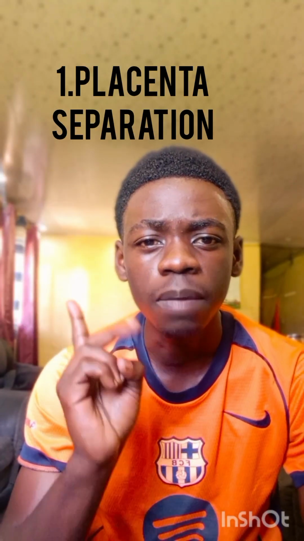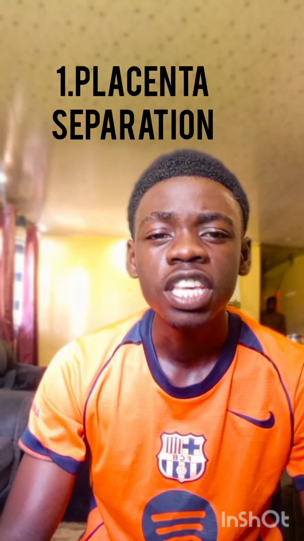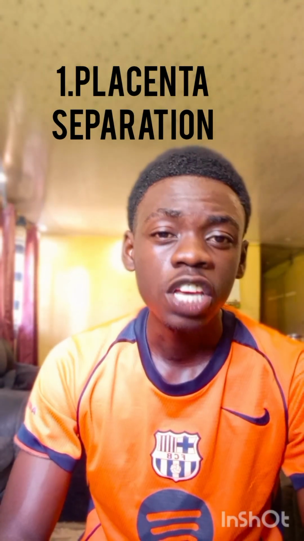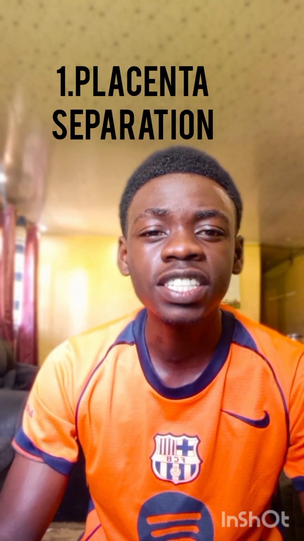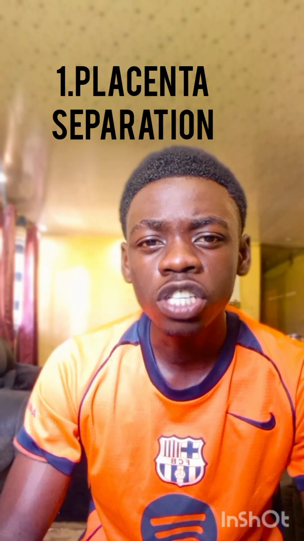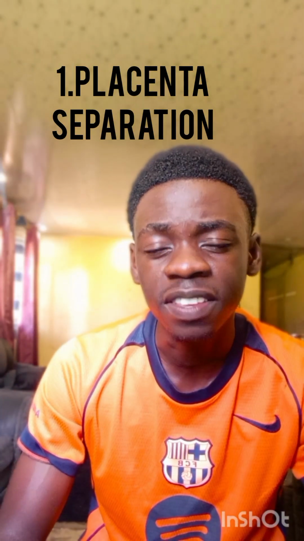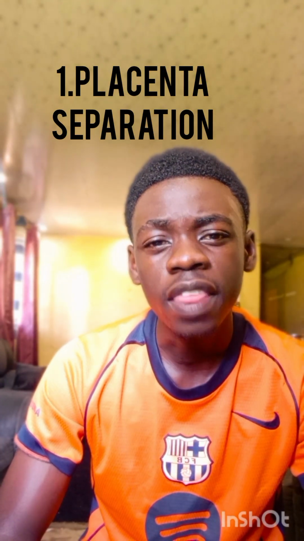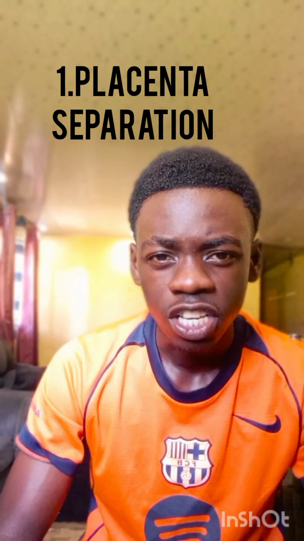We have the Schultze method and the Matthews-Duncan. The Schultze method is the most common form of placental separation, in which the separation starts in the middle, or rather the central part, of the placenta. Hence, what you are going to see on the vulva is the fetal side of the placenta as it detaches. Secondly, we have the Matthews-Duncan, where the placental separation starts from the edges. As it starts from the edges, when it comes out it will flip out, which means what will be visible on the vulva will be the maternal side.